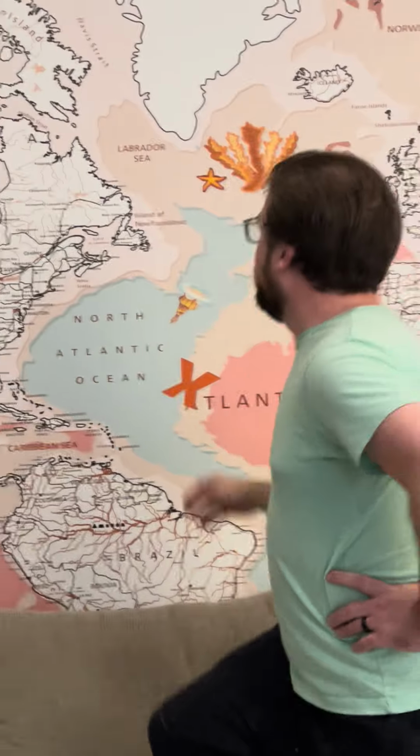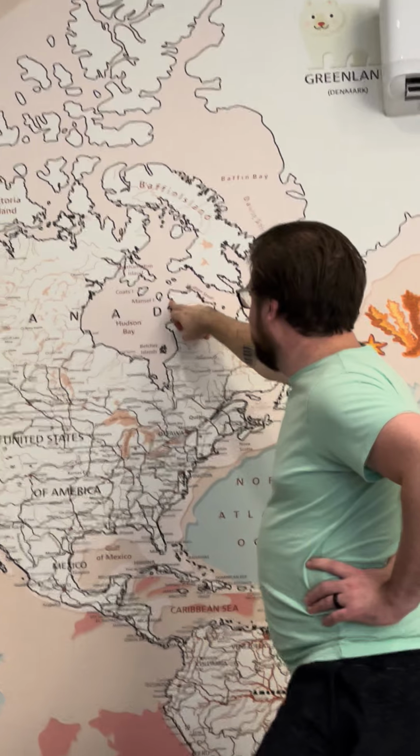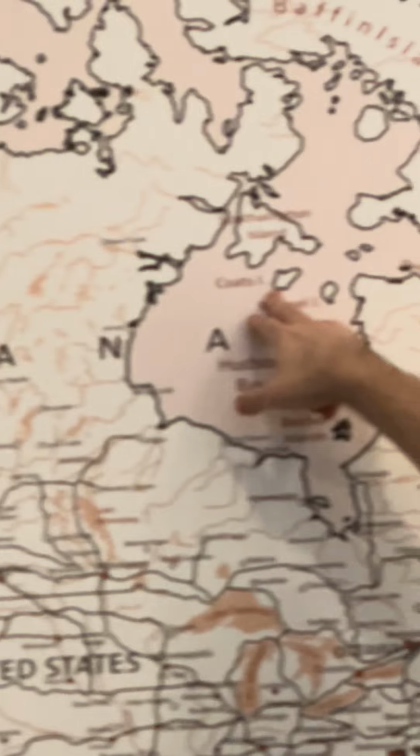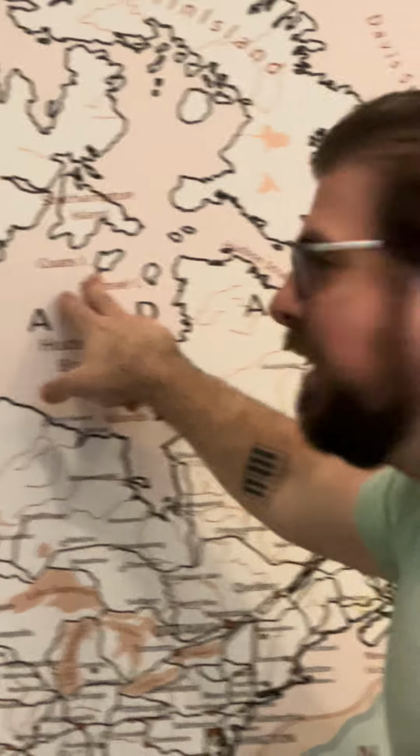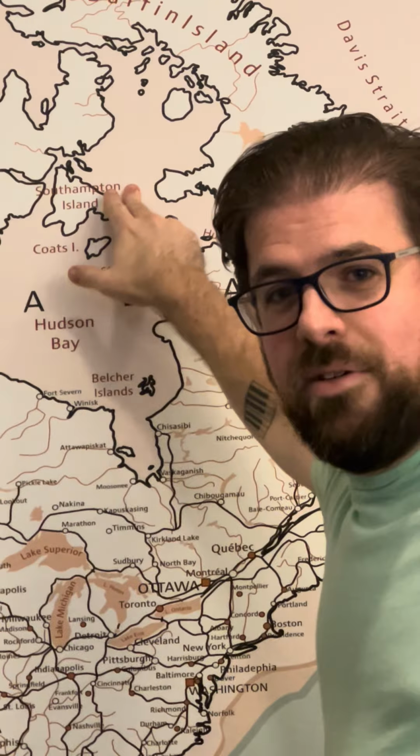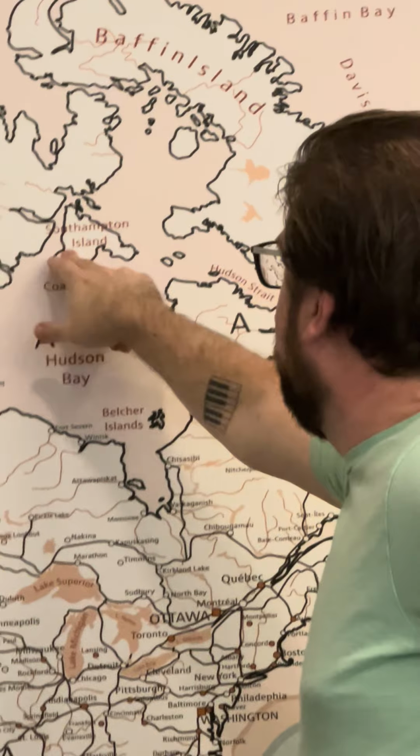Another place where we could have done this is with Mansell Island up here in Hudson Bay in Canada, but instead we just said Mansell I dot. We did the same thing for Coates I, which, as you can see or calculate yourself, is only 6 letters long. Southampton, which is significantly more, gets the full island treatment.